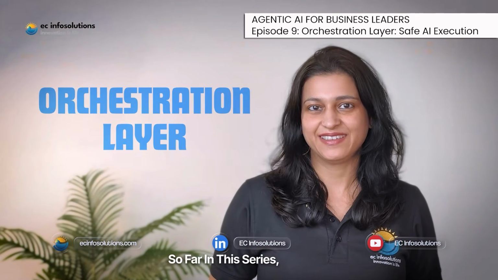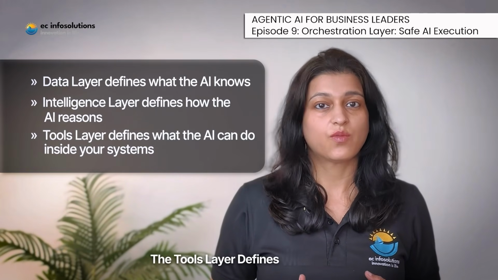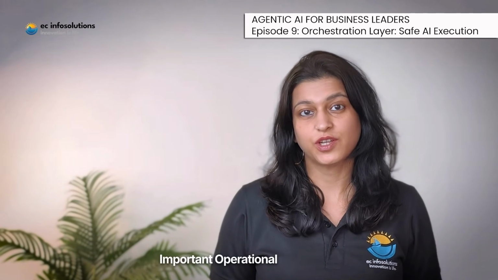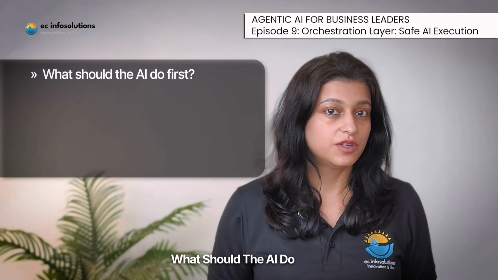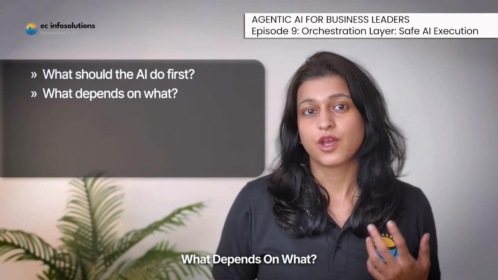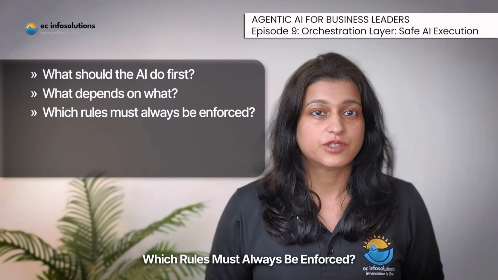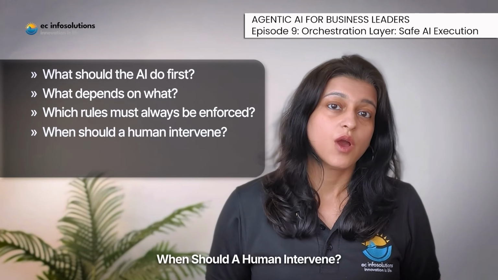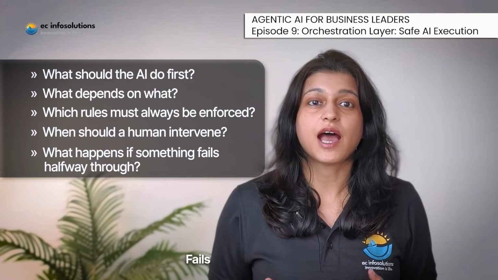So far in this series, the data layer defines what the AI knows, the intelligence layer defines how the AI reasons, the tools layer defines what the AI can do inside your systems, but none of these layers answer the most important operational questions. What should the AI do first? What depends on what? Which rules must always be enforced? When should a human intervene? What happens if something fails halfway through? The orchestration layer exists to answer these questions.